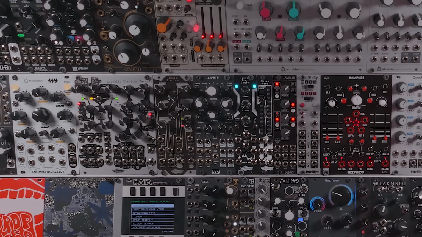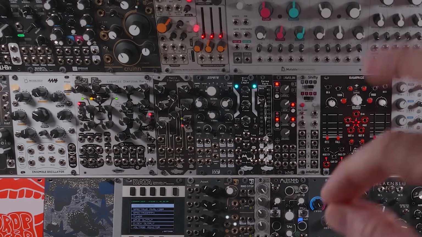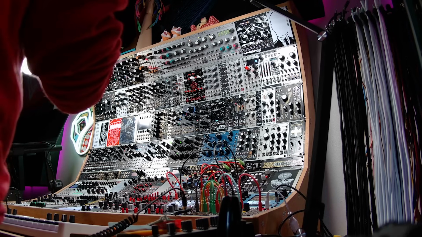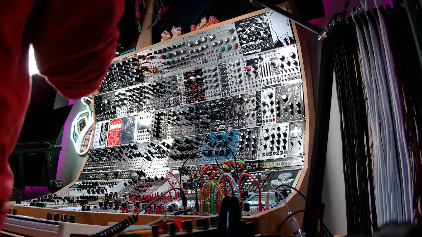To the right of that is Zephyr, an absolute workhorse in my rack. It's an analog oscillator with all the normal ones that you would expect to come out of it: saw, pulse, sine, and triangle. But then there's the Z-Wave output, which can do folded and PWM stuff. It has a big chunky octave knob on it, which I really, really love. I use it all the time. It's stable as hell. It sounds fantastic.